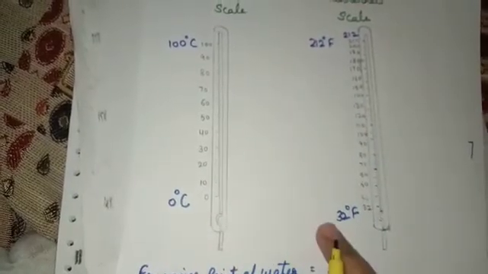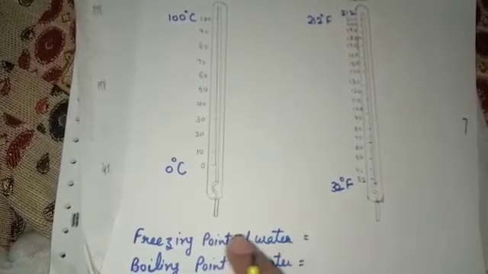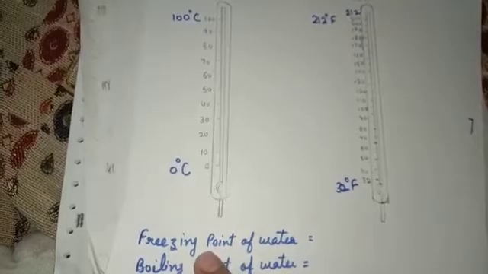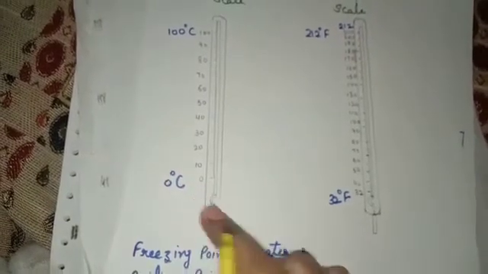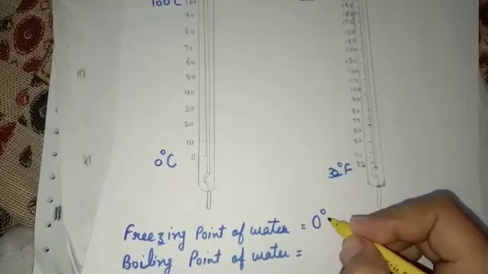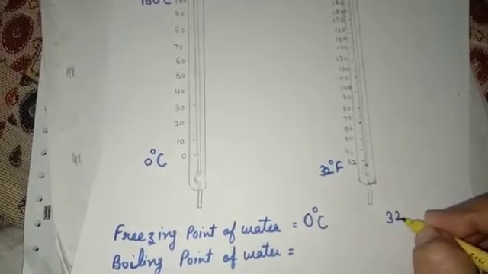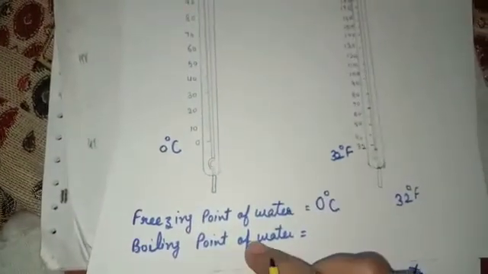The coldest point is called the freezing point of water, meaning the temperature at which water freezes is called freezing point of water. In Celsius scale, the water freezes at 0 degrees Celsius, and in Fahrenheit scale it freezes at 32 degree Fahrenheit. And the uppermost temperature is called boiling point of water.